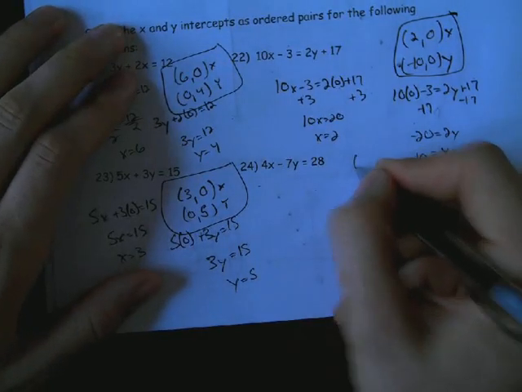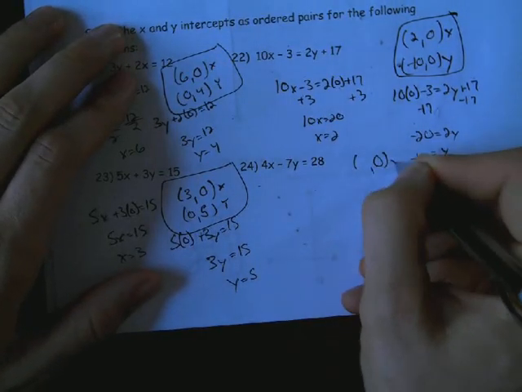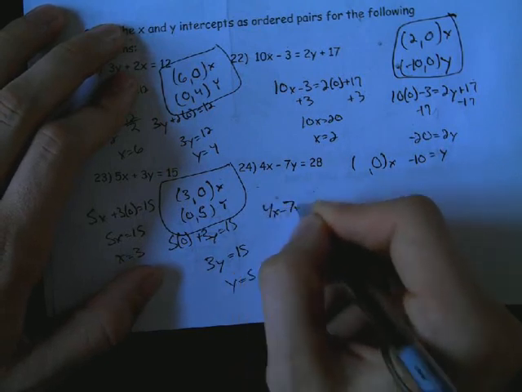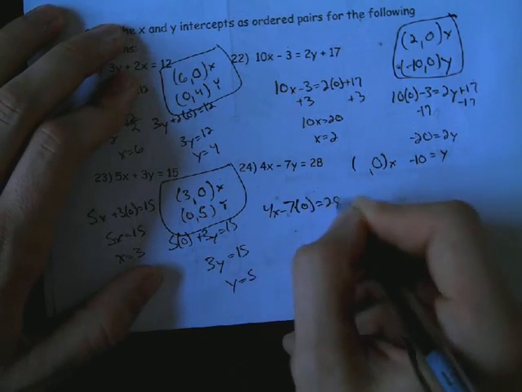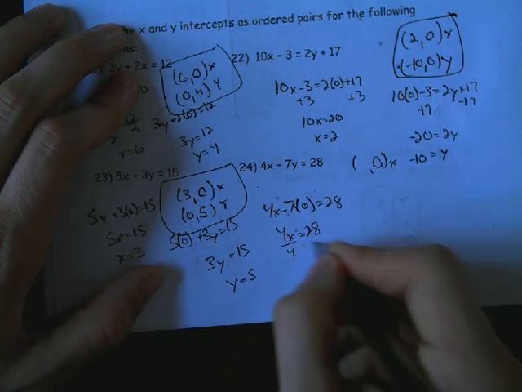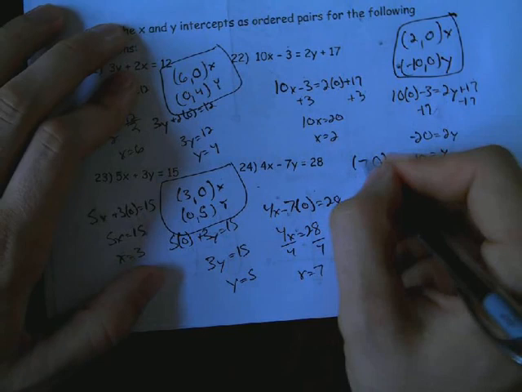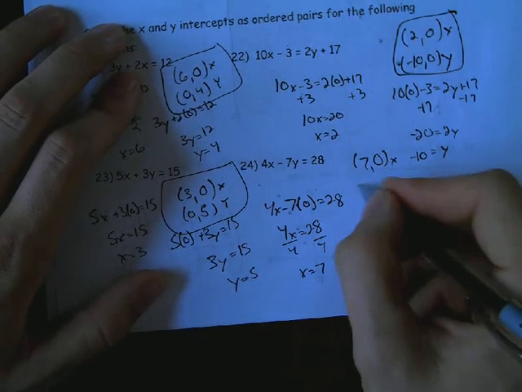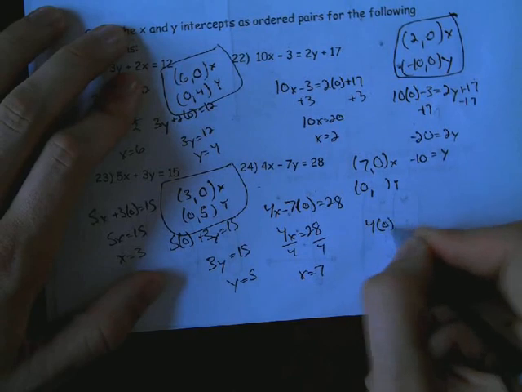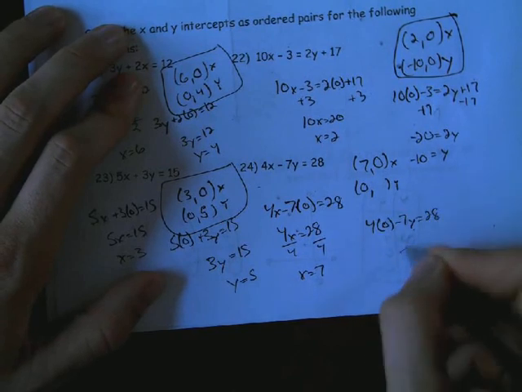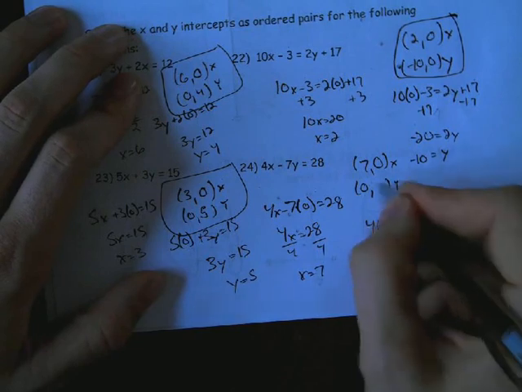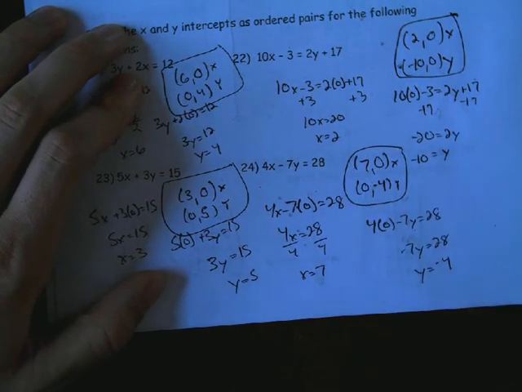Again, I'm going to set it up. My x-intercept, I know y was 0, so I can write that down now. I've got 4x minus 7 times 0 for y is equal to 28. So 4x is equal to 28. Divide by 4, x is equal to 7. So when y was 0, x was 7. And then my last one, when x is 0, I've got 4 times 0 minus 7y is equal to 28. So negative 7y is equal to 28. Divide by 7, y is equal to negative 4. Don't forget about those negative signs. And those are right there.